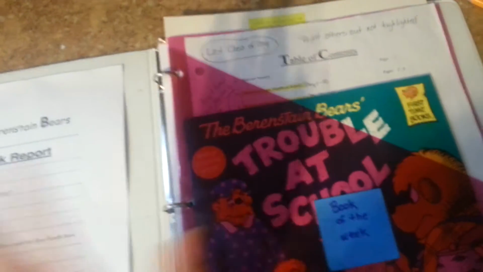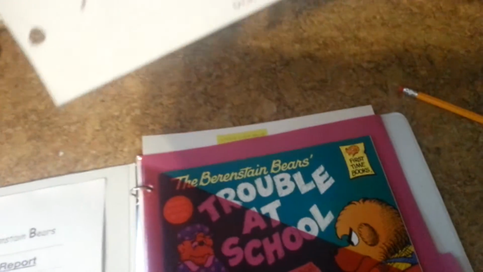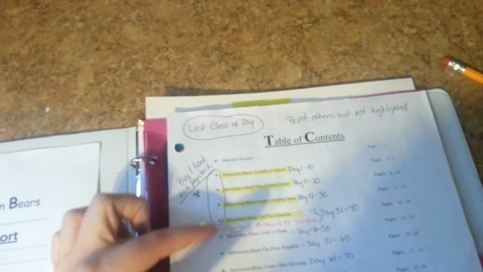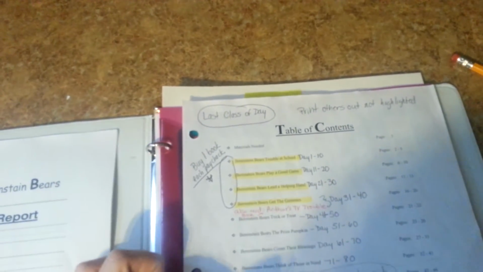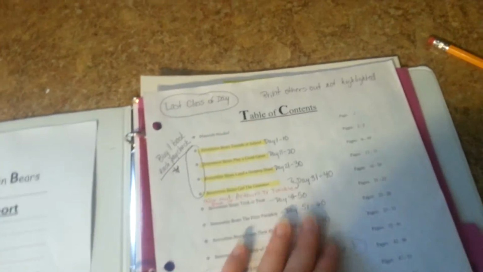So what it is, it has a table of contents, and it has a total of 17 books for the year. And it tells you how many pages of books, etc. I wrote down the days that I will be using the book for. So you just print out your table of contents, which is what I did, and I just placed it in here.